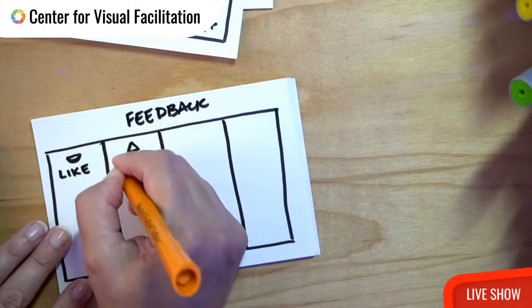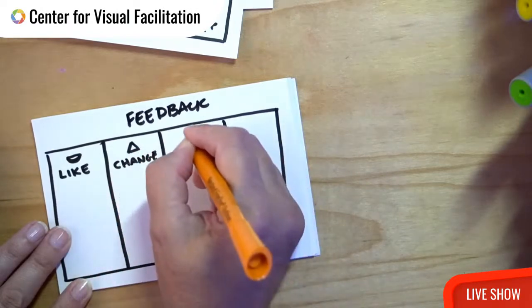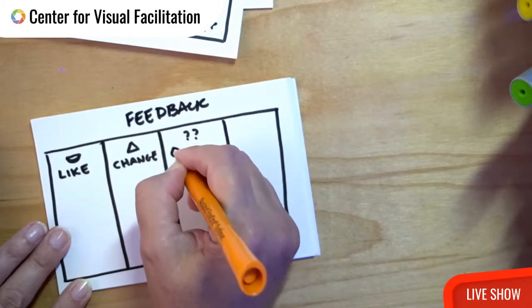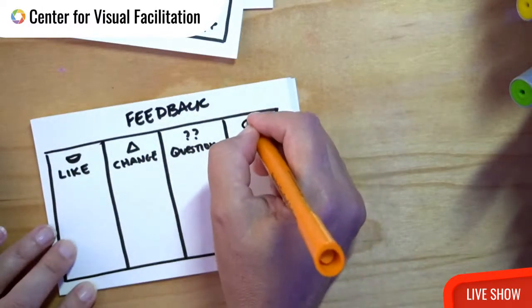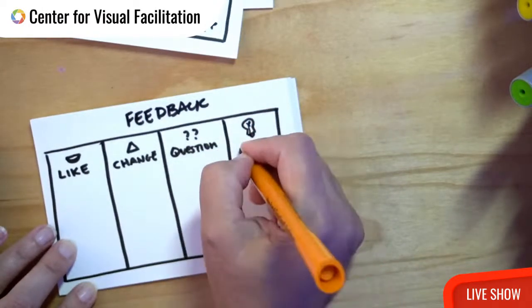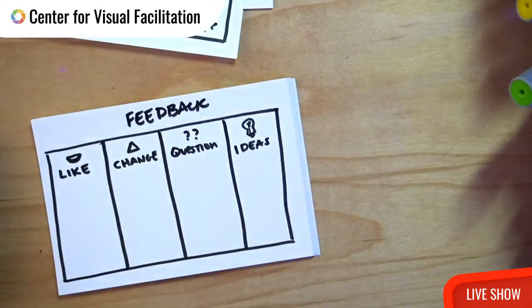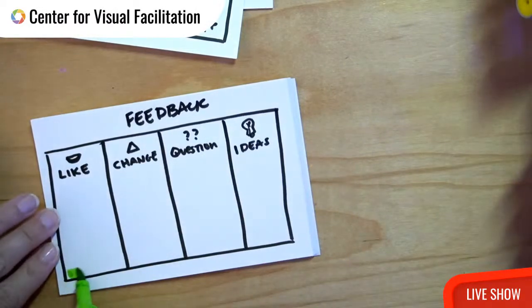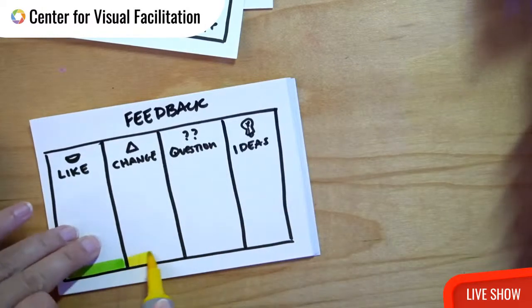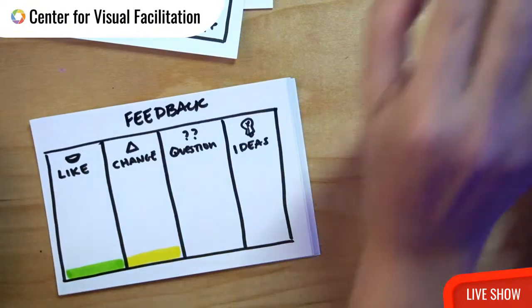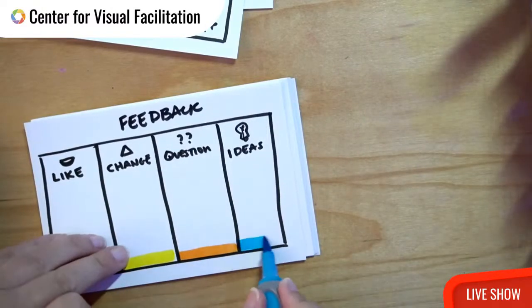I'm going to add a little triangle and say, what are the things that we want to change? What are some of the questions that we still have about this? And then we can also add ideas, like brainstorm. What are more ideas that we can do around this topic? And this one, I'm just going to add a little color along the bottom. So I'm just going to add a little pop of color here, a little pop of color here, and a little pop of color here.